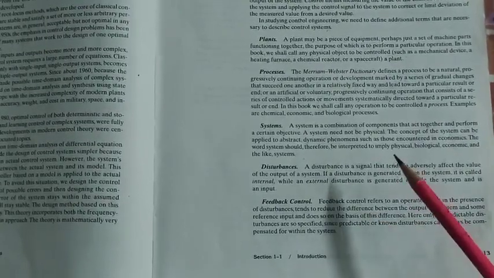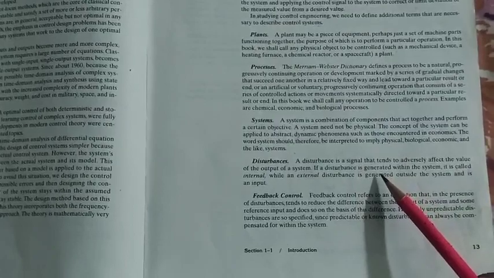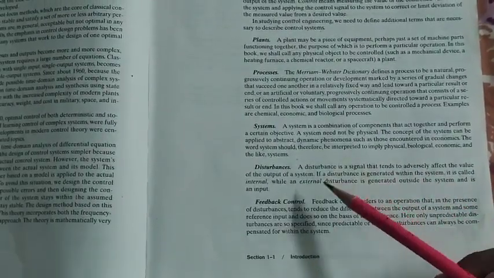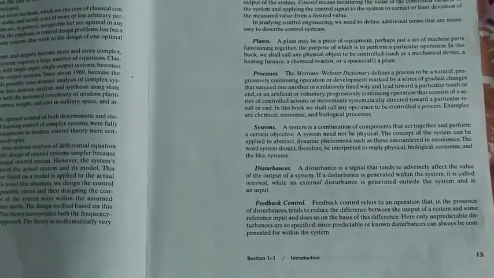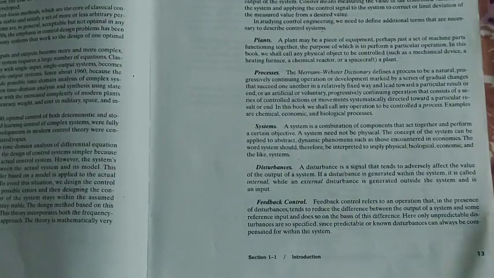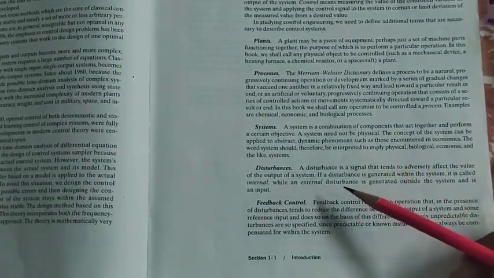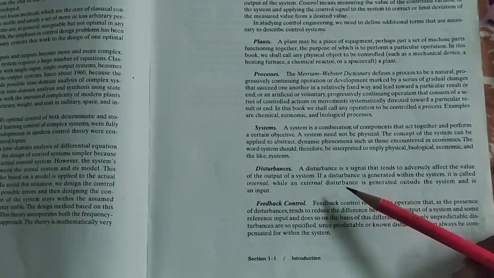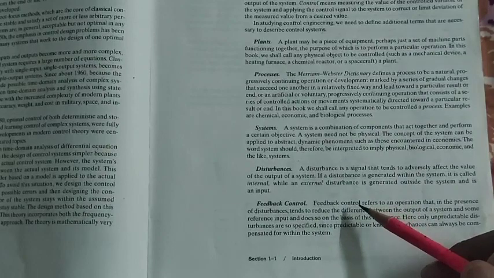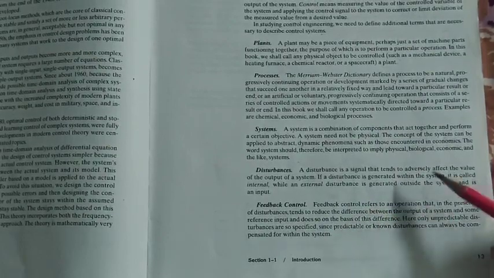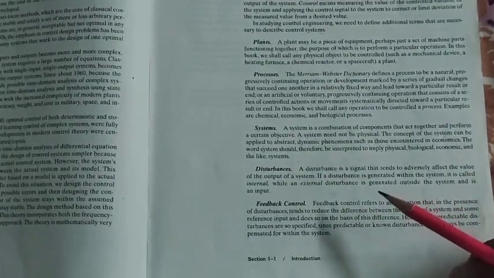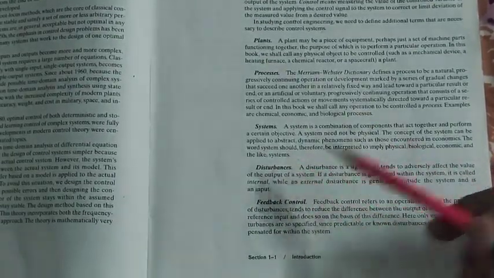So here, a disturbance is a signal that tends to adversely affect the value of the output of a system. It's going to affect the output of a system. If it's generated within the system, then it's called an internal disturbance. If it's generated outside the system, it's called an external disturbance. So this is the disturbance term.